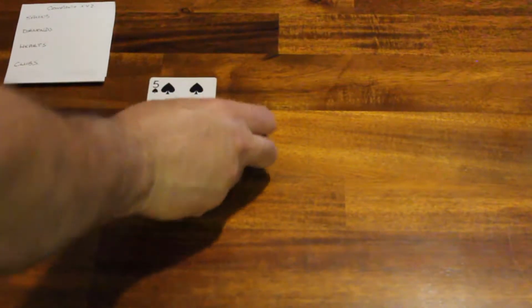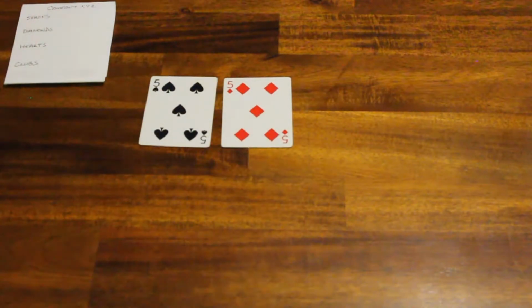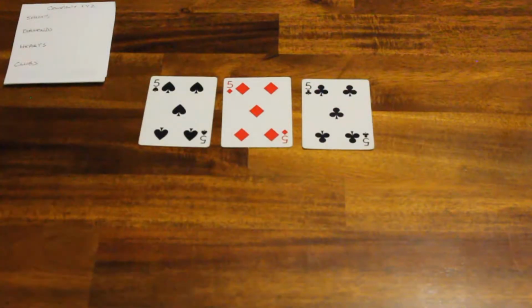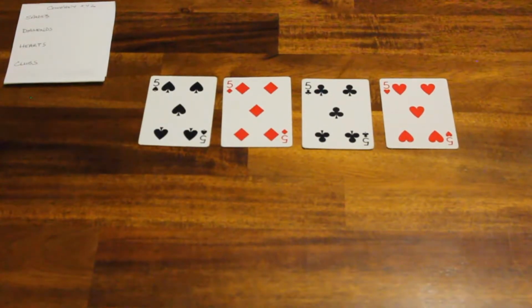Okay, a pie sharing company called XYZ. We have 4 shareholders. We will use these cards to represent the shareholders. One of the shareholders is spades, one of the shareholders is diamonds, one of the shareholders is clubs, one of the shareholders is hearts.